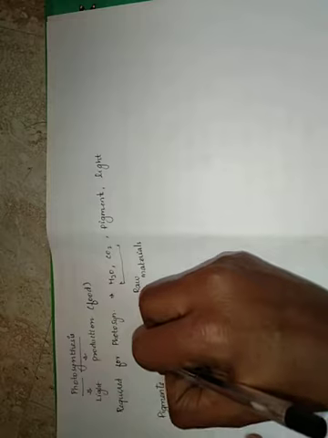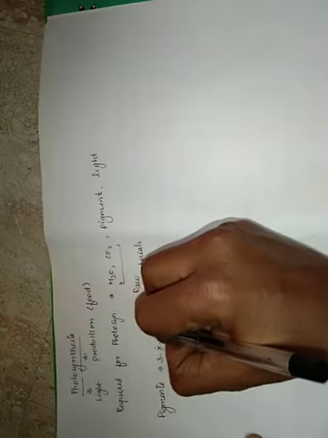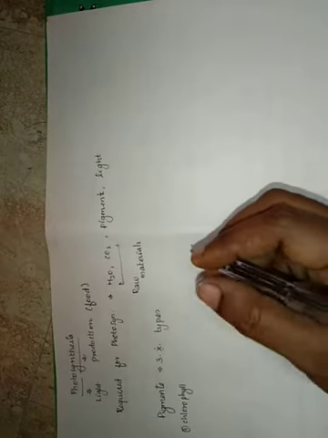and similarly for light. Pigments that are present in the plant are of three important types. The first one is chlorophyll. The most important among the three types of pigments is chlorophyll.